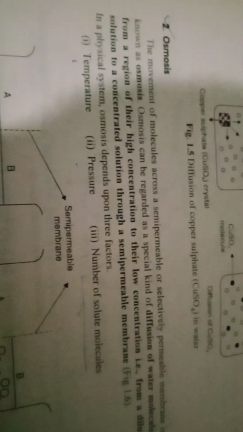The movement of molecules across a semi-permeable or selectively permeable membrane is known as osmosis, and the movement of molecules through an animal membrane is also known as osmosis. Osmosis can be regarded as a special kind of diffusion of water molecules from the region of their higher concentration to their lower concentration, through a semi-permeable membrane, as in figure 1.6.